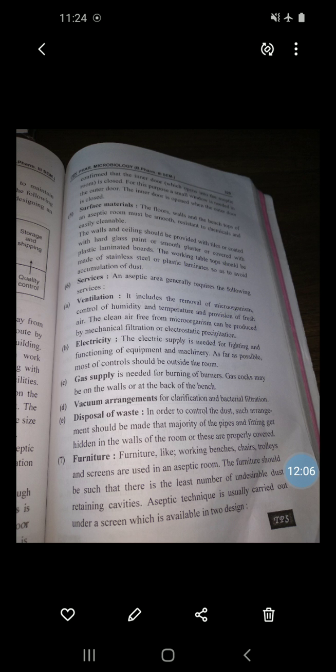This type of screen has two armholes on the front side through which the worker can introduce his hands for doing various aseptic techniques, and the UV tubes are fitted inside the screen in order to maintain the sterility inside the cabinet. Then fume cupboard type.